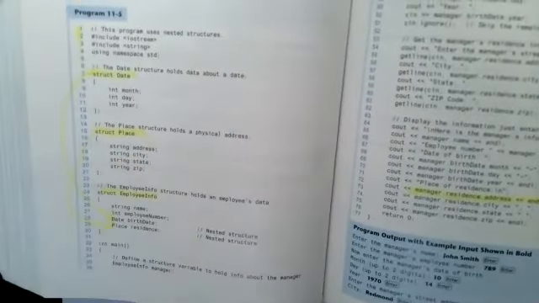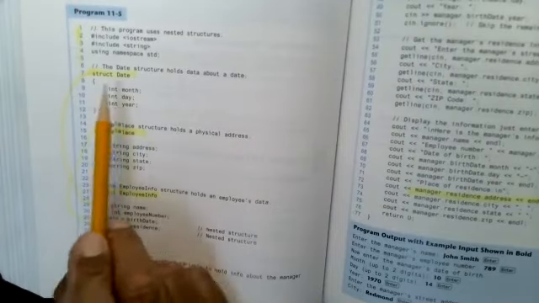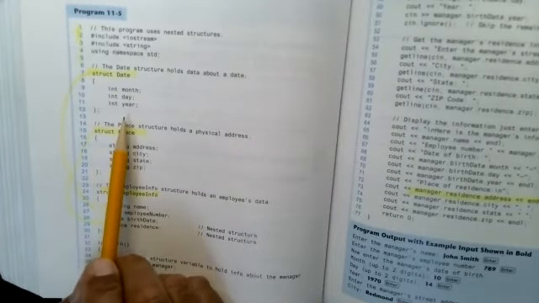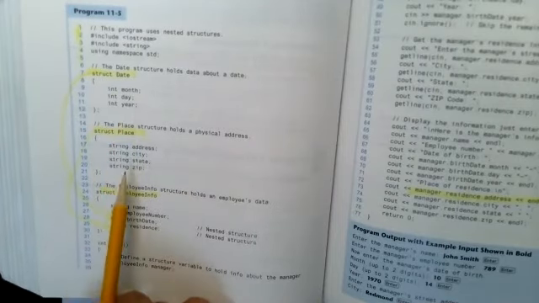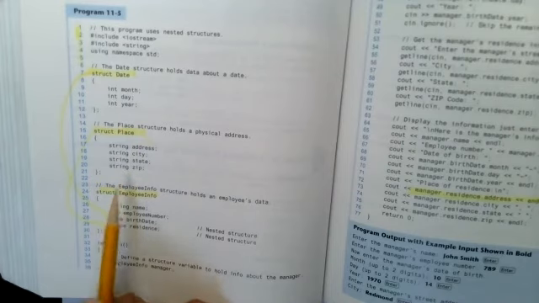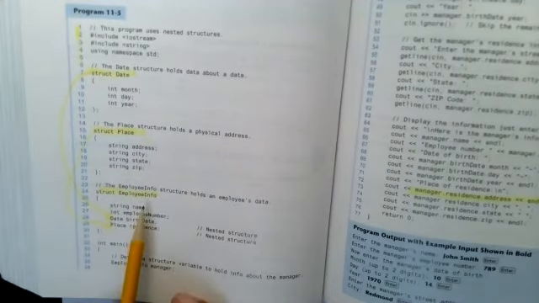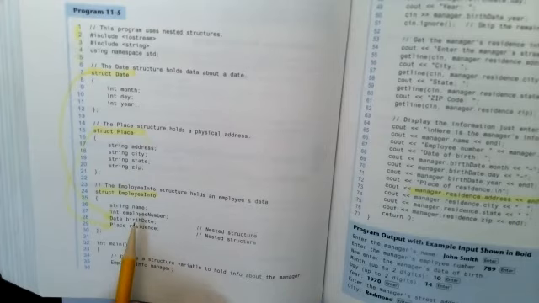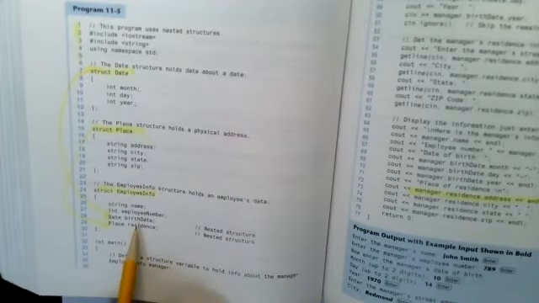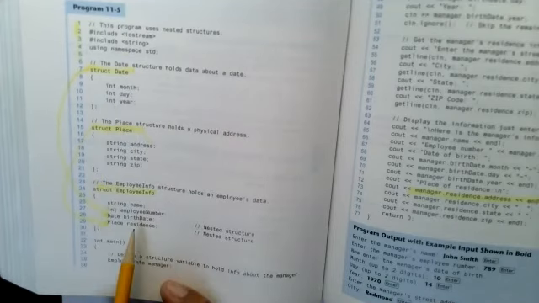Code listing 11.5 is one I like. In 11.5, I declare a structure called date. I declare a struct called place, and I declare one called employee info. But notice what two of the members are inside of here. Two of my members are other structs.